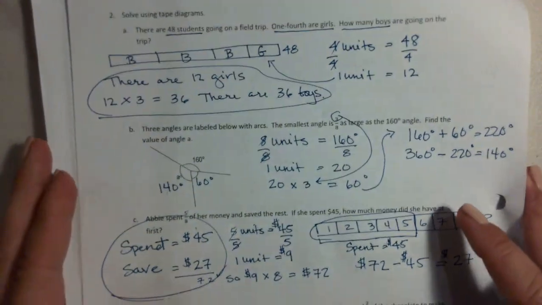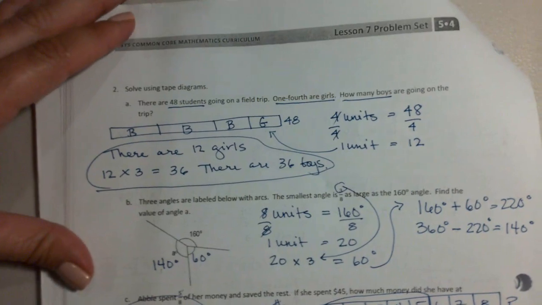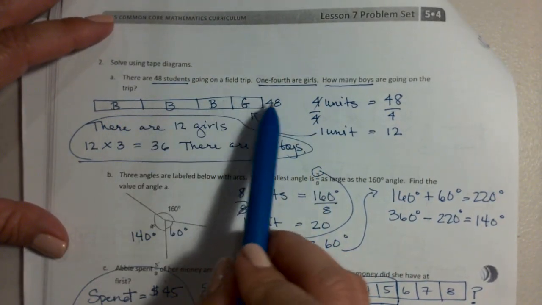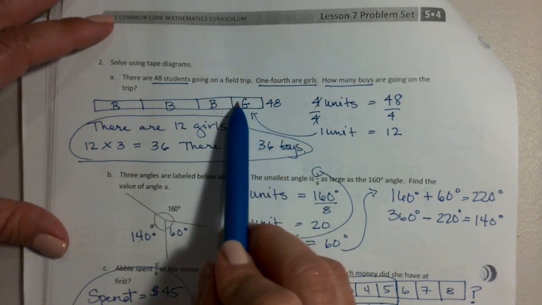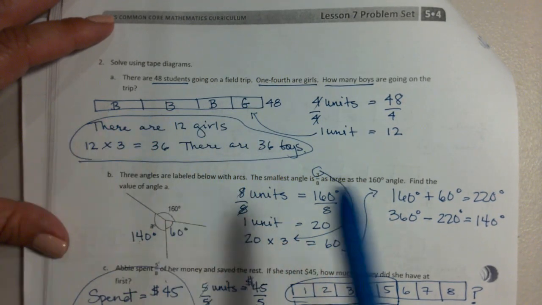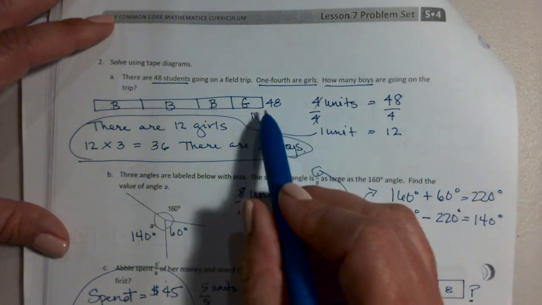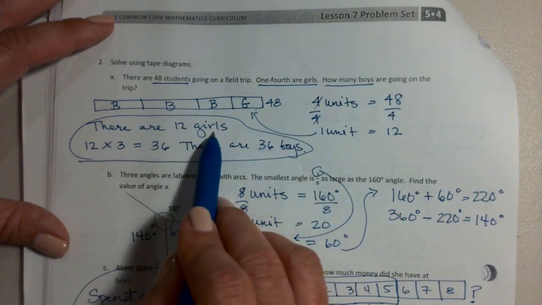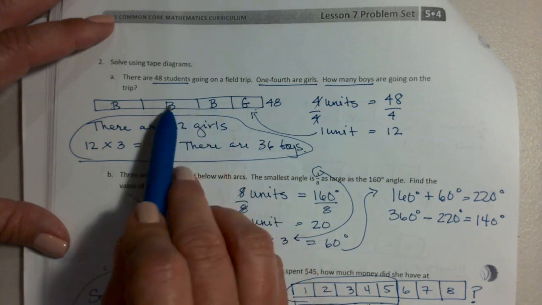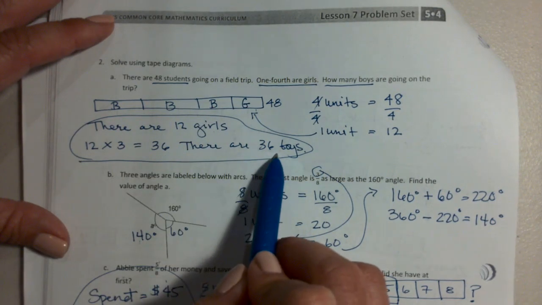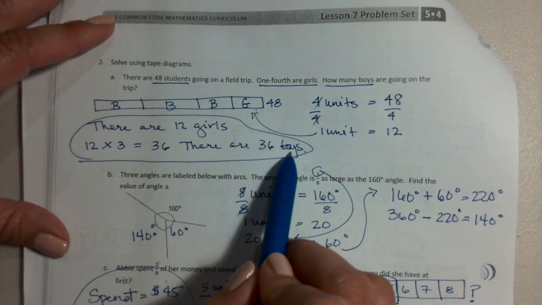On the back, the question of the boys and the girls. Here is our tape diagram, 48 students. 1/4 were going to be girls, 3/4 boys. 4 units equals 48. Divide, 1 unit equals 12. I know that there are 12 girls. Then I know that there's 12 in each one of those. 12 times 3 is 36. There are 36 boys. This is the actual answer.